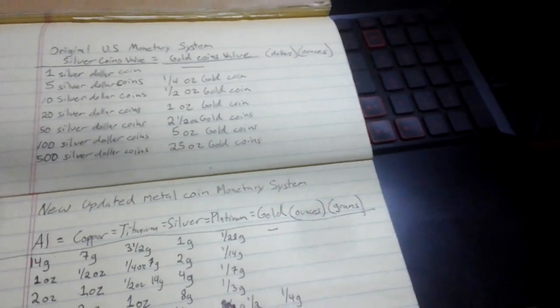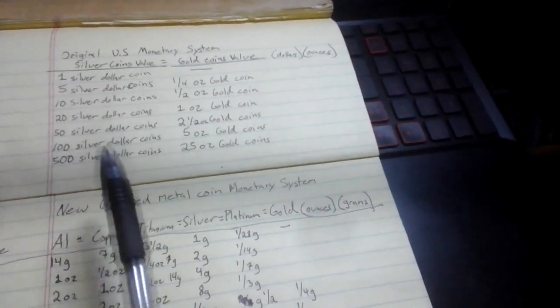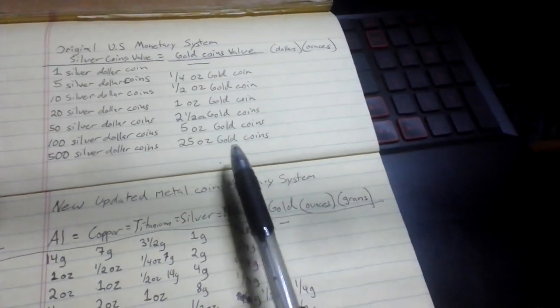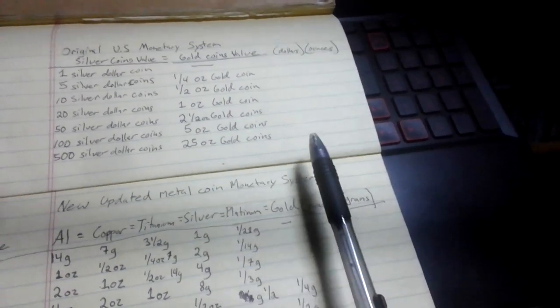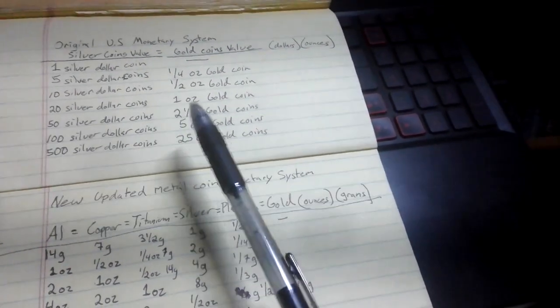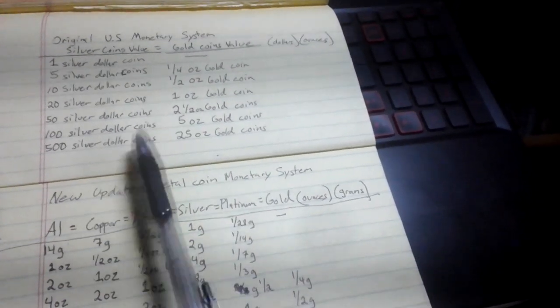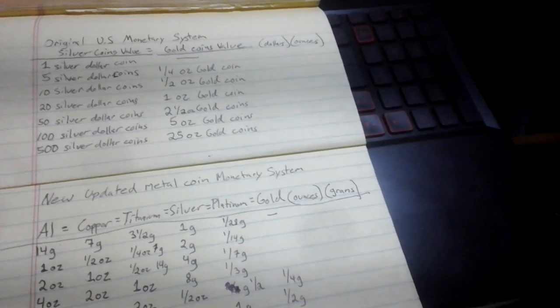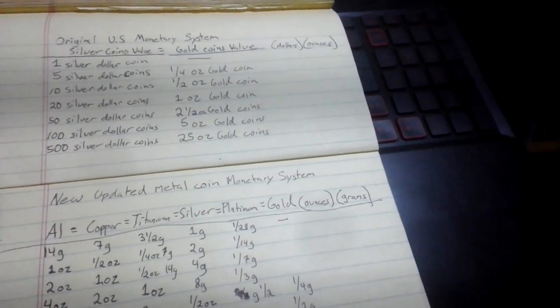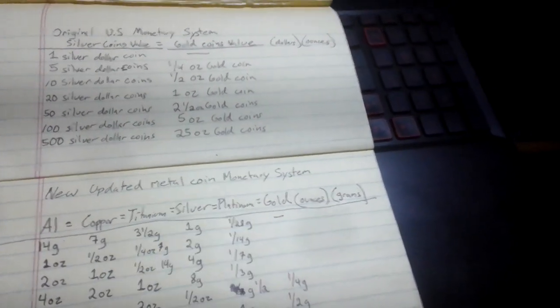So 500 silver dollar coins would equal the value of 25 1 ounce gold coins, pretty much. You'd have 25 1 ounce gold coins. So that's the value that I believe the founding fathers originally gave the gold and silver monetary system.